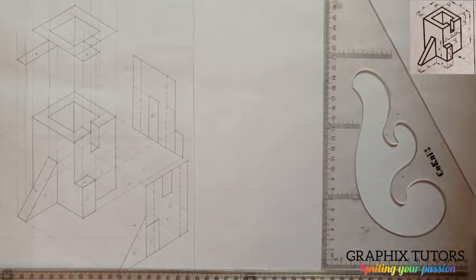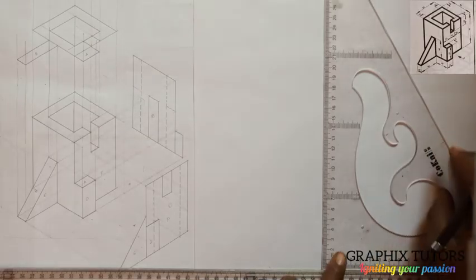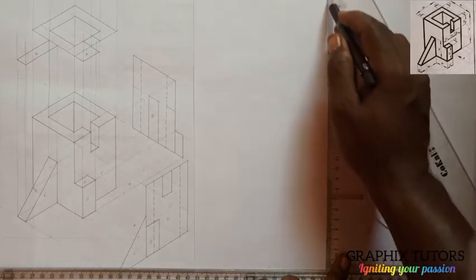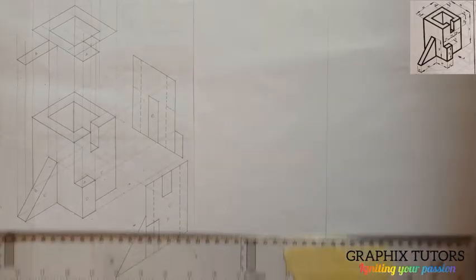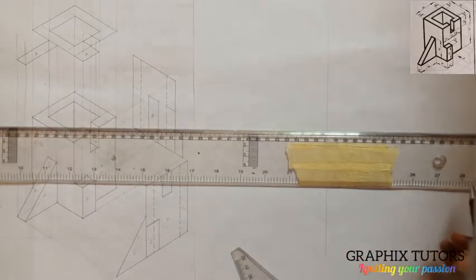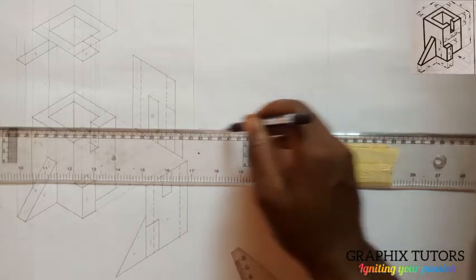First of all, when you are told to draw in orthographic projection, whether it is in first angle or in third angle, the first thing you do is to draw your axis. You draw your vertical axis, right? And you also draw your horizontal axis this way.